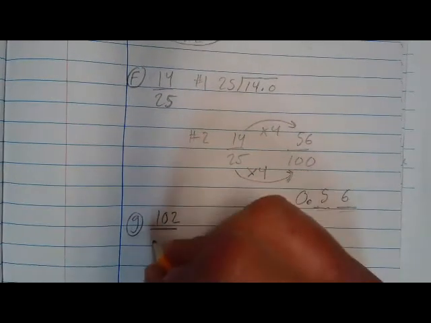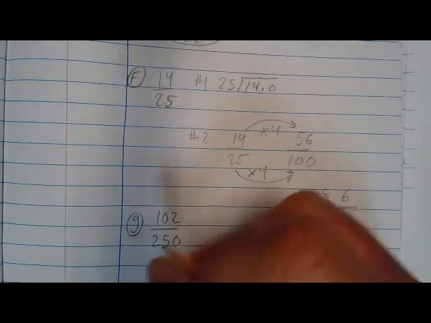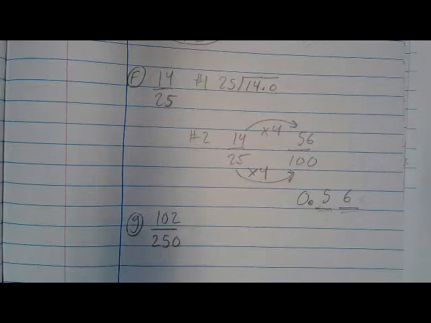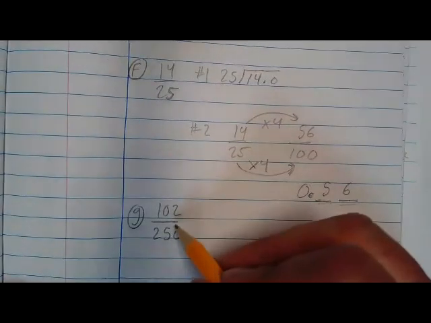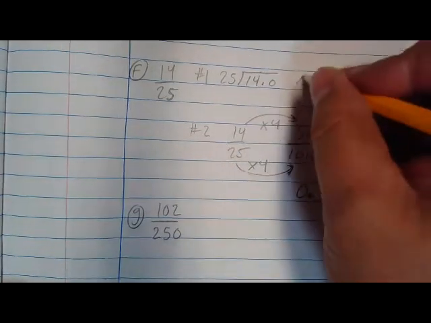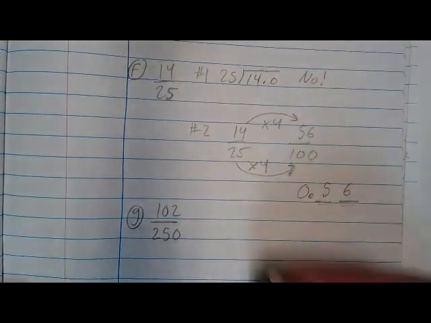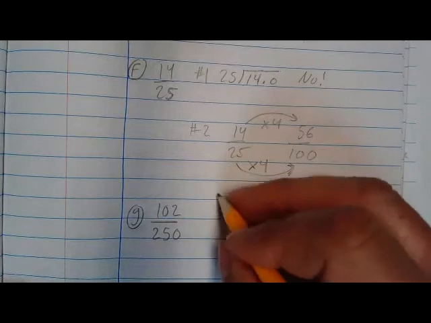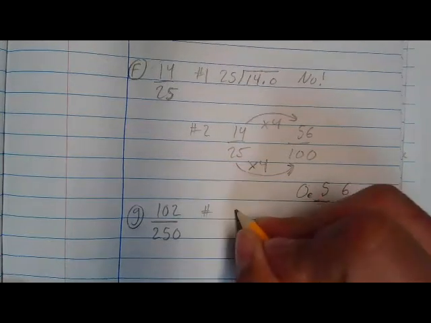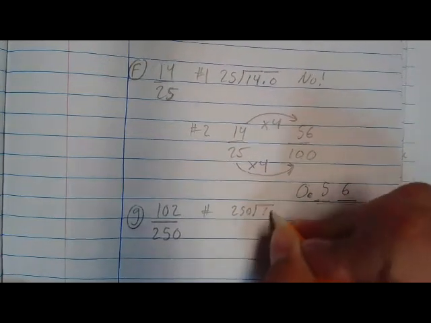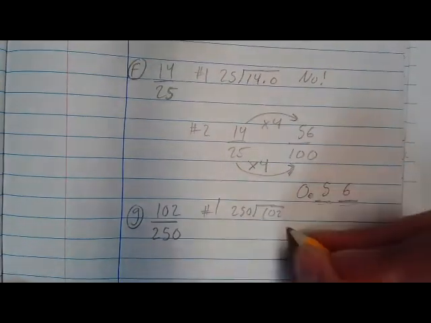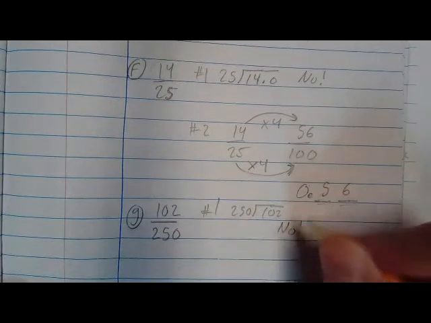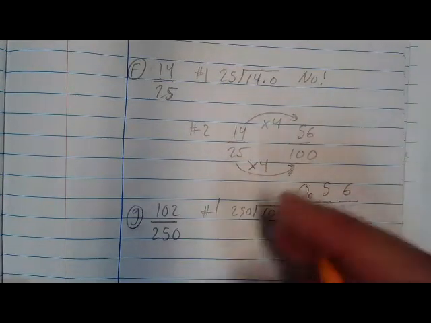102,250. All right. Whew. Again, I'm going to put no for this one just so I don't forget. I could try. I mean, it is doable. You could do this. This is fine. But no, it's just too much work. Let me look at the other option.